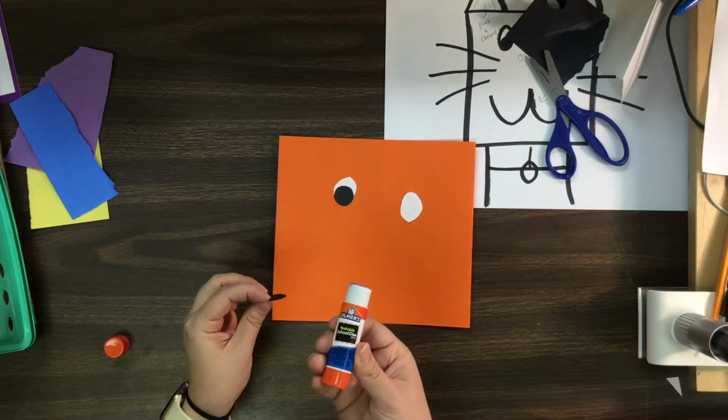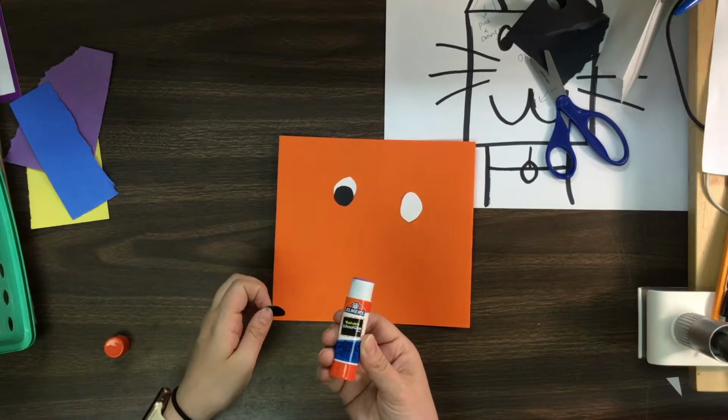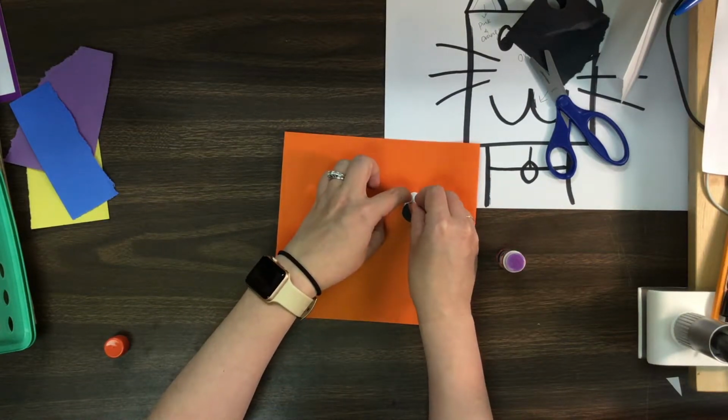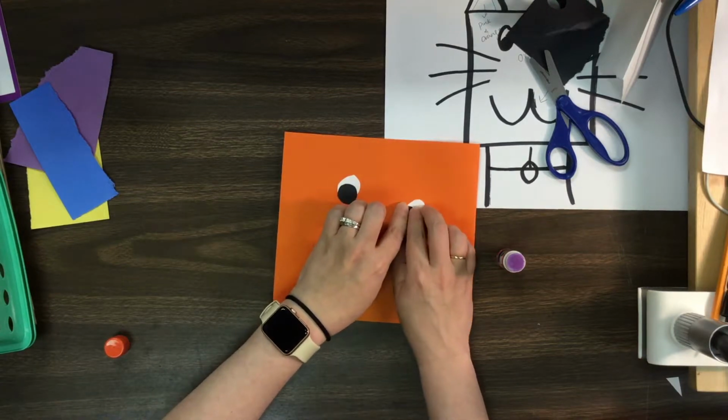You'll notice with my glue stick that when I'm gluing, I don't have it twisted out very far at all. We don't need to twist out our glue stick very far. We just need a tiny little bit squished out. Otherwise, it causes a sticky, icky mess.